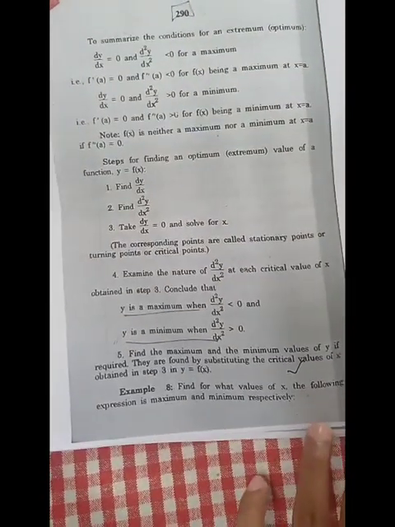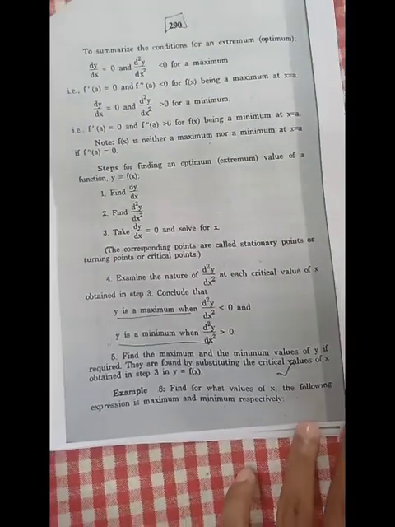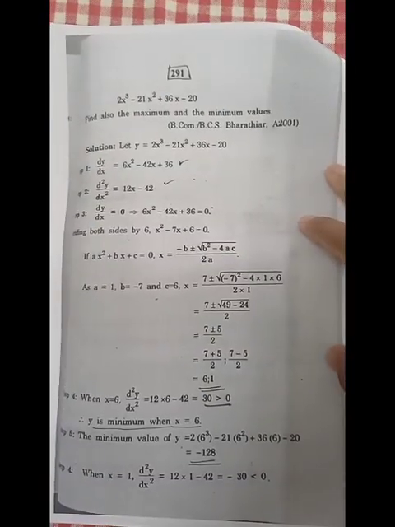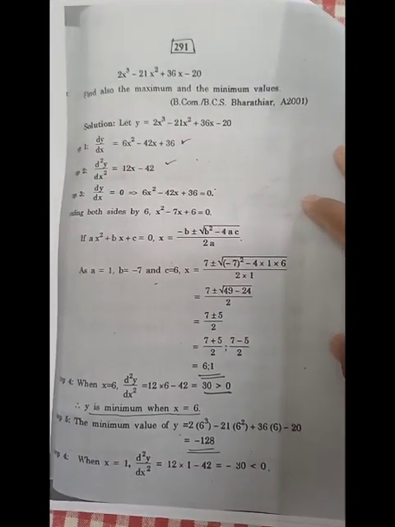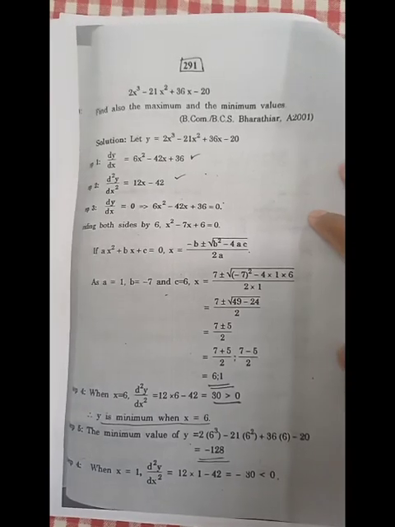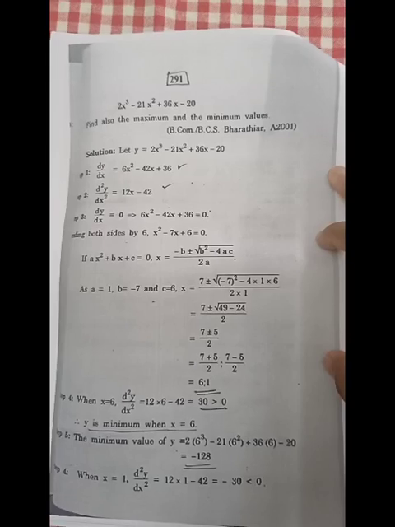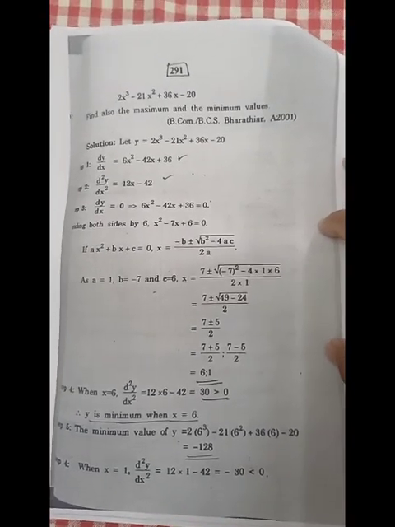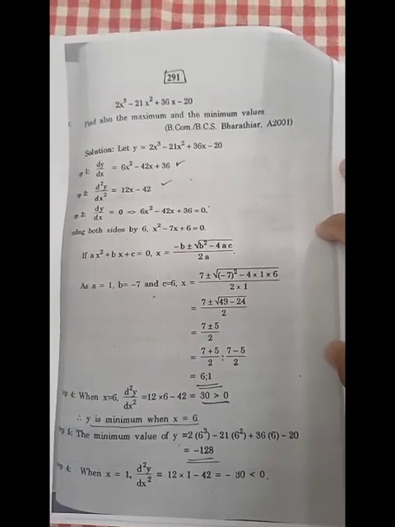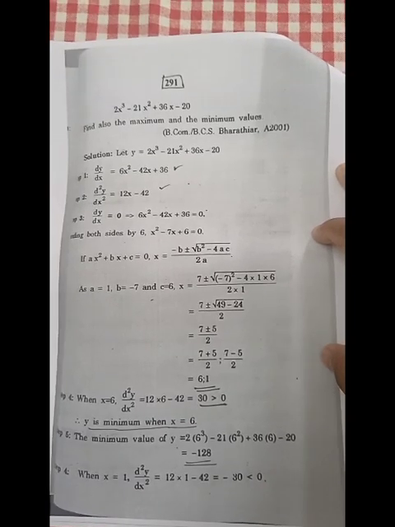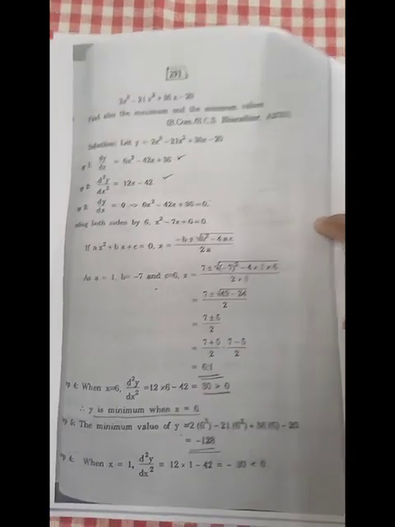Example 8. Find for what values of x the following expression is maximum and minimum respectively: 2x cube minus 21x square plus 36x minus 20. Find also the maximum and the minimum values. First of all, we are taking that y is equal to 2x cube minus 21x square plus 36x minus 20.